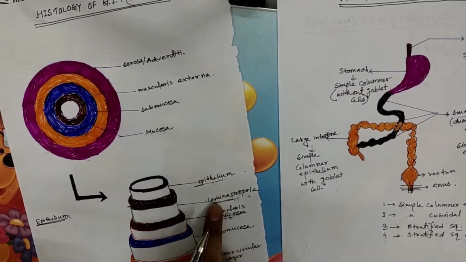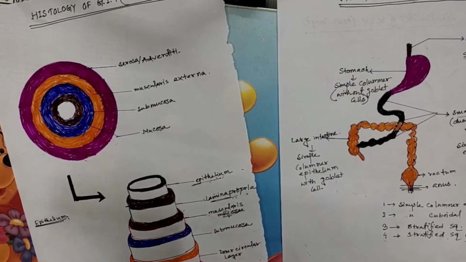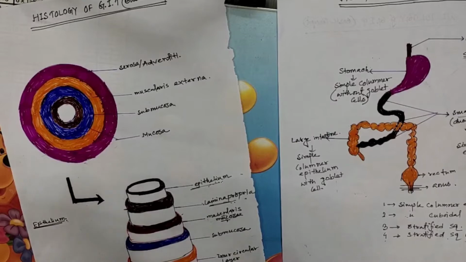In the lamina propria layer, lots of blood vessels and lymphatics are present, which play a very important role in absorption, and lots of glands are present. They play a role in secretion, and lots of lymphoid tissues are present, so that the lamina propria can build an immune response against antigens and microbes which come through the epithelial barrier.